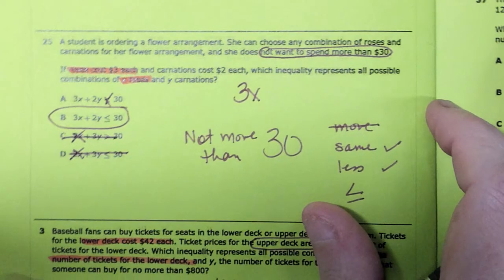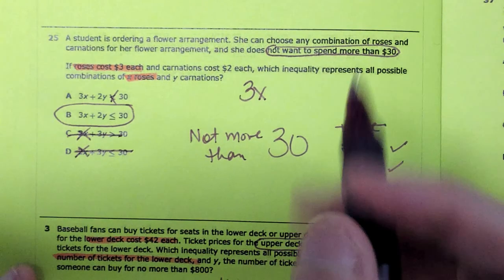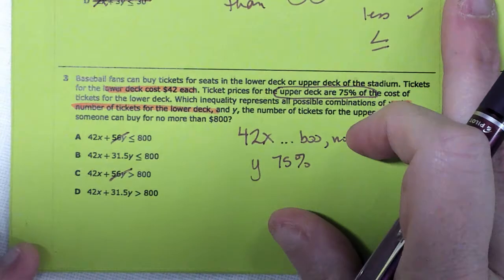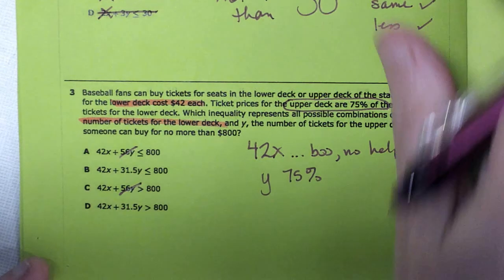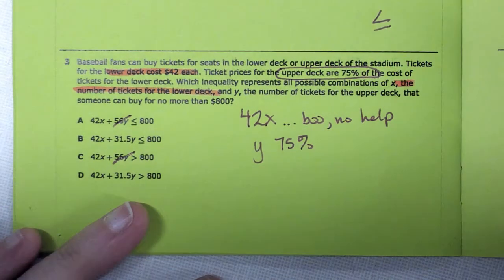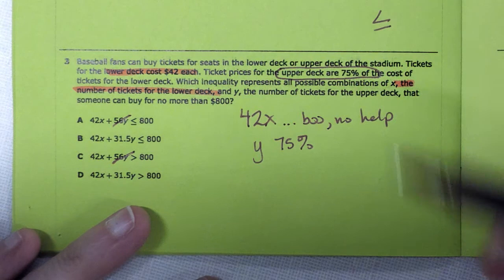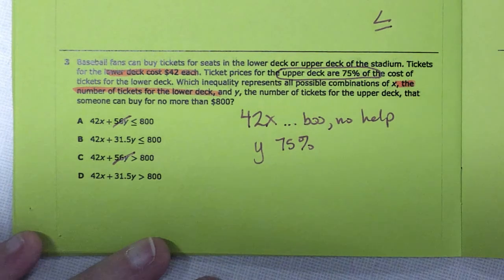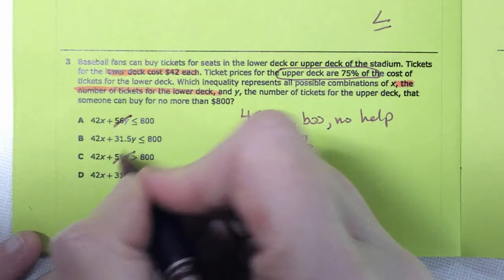So let's really quick talk about this, okay? Everybody said they got this thinking. Now, this one was a little tricky because when I look at this one, I put in 42. Didn't help me because they all have 42 with the X. Now, it says upper deck is 75%. And again, I ask y'all, is 75% more or less than? Does that mean it's more or less? It's less, right? So that's why I was able to eliminate these two.